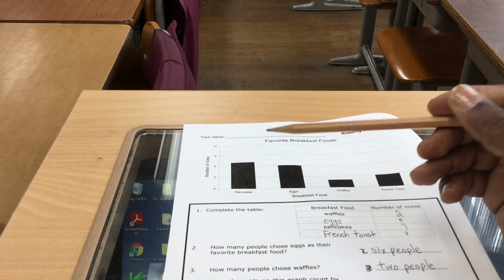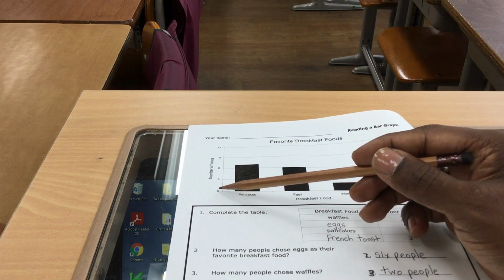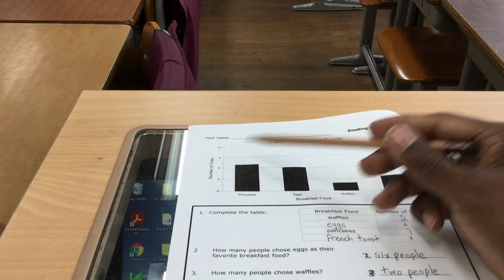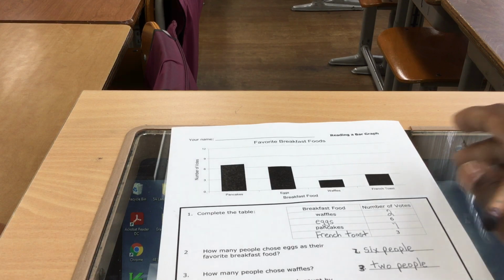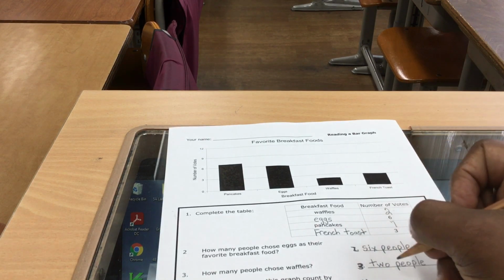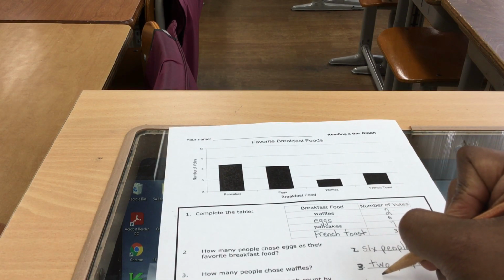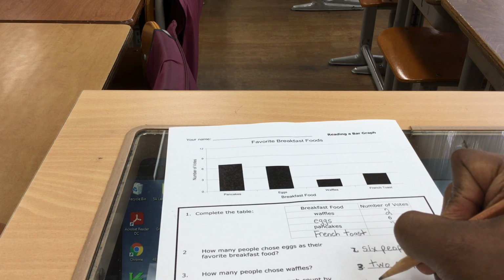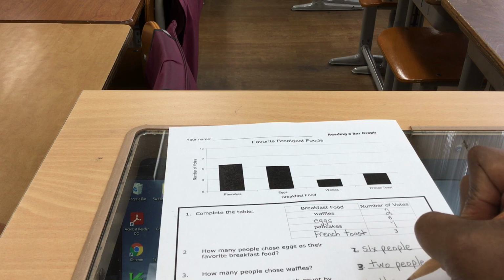So remember before I said we counted by 3s, 0, 3, 6, 9, 12, right? So I'm going to say it counts by 3s. I'm going to write it out.